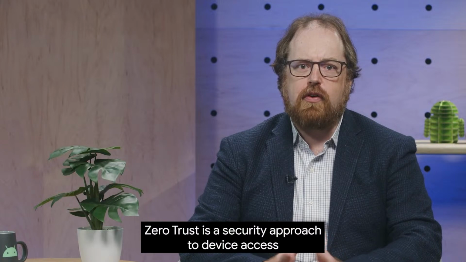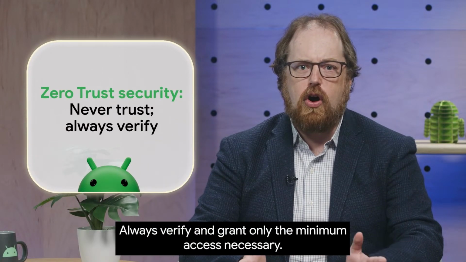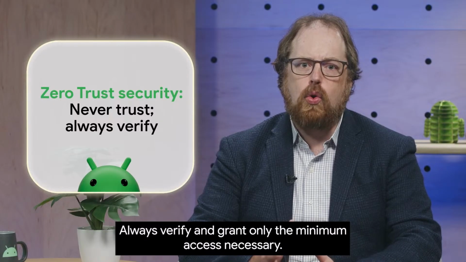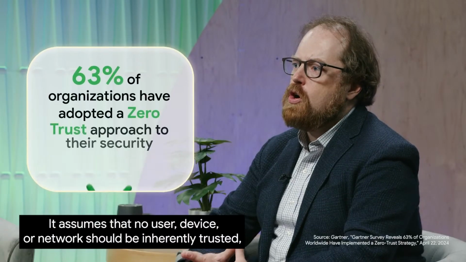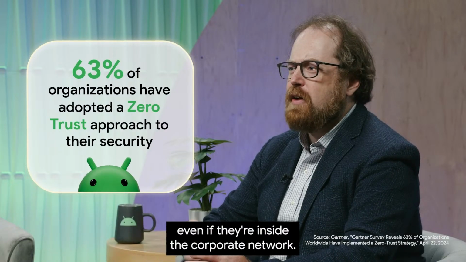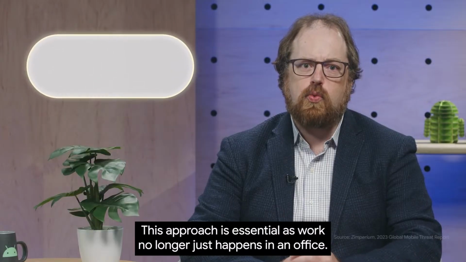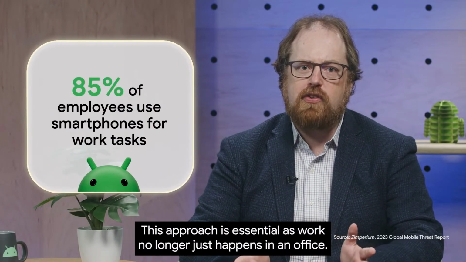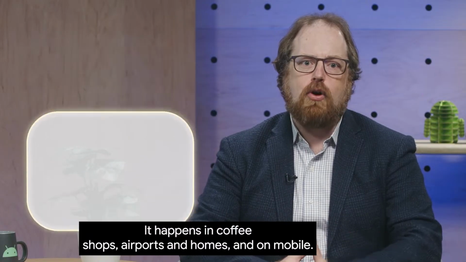Zero Trust is a security approach to device access built on the principle never trust, always verify, and grant only the minimum access necessary. In short, it assumes that no user, device, or network should be inherently trusted, even if they're inside the corporate network. This approach is essential, as work no longer just happens in an office. It happens in coffee shops, airports, and homes, and on mobile.